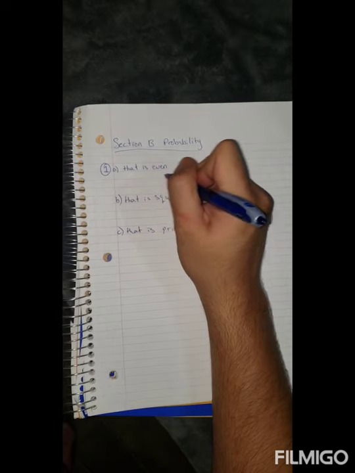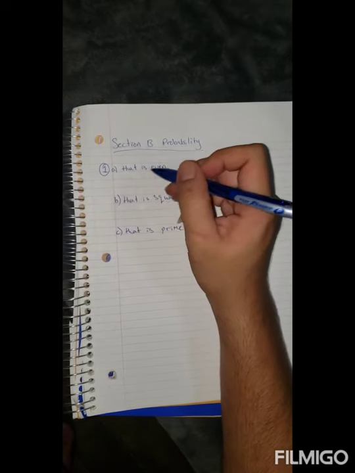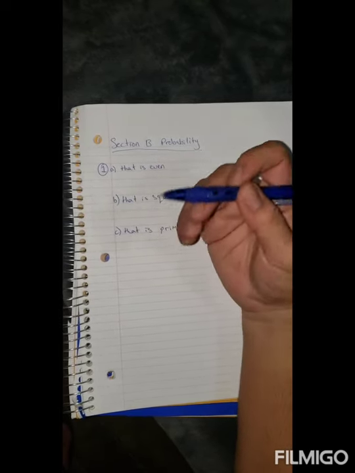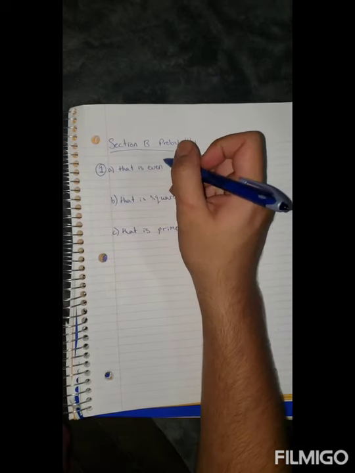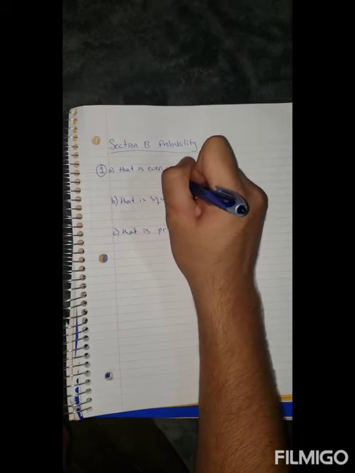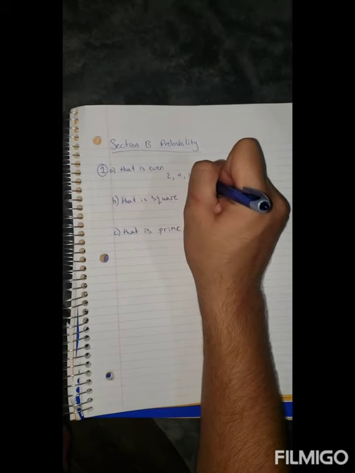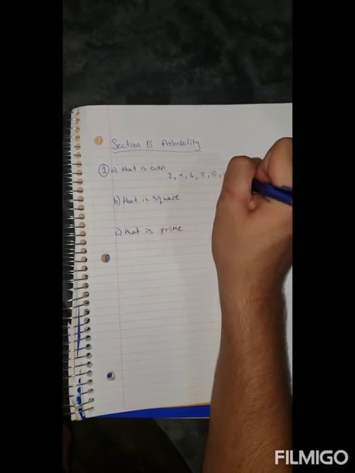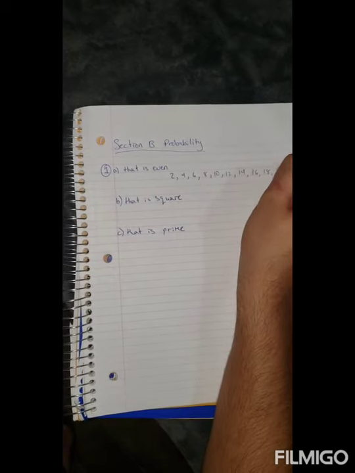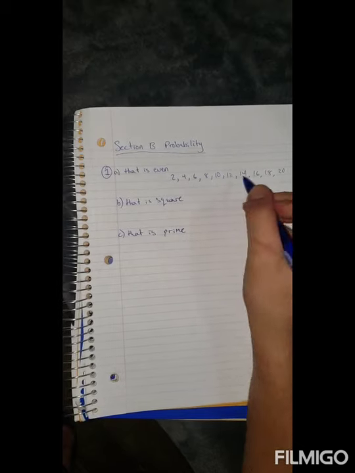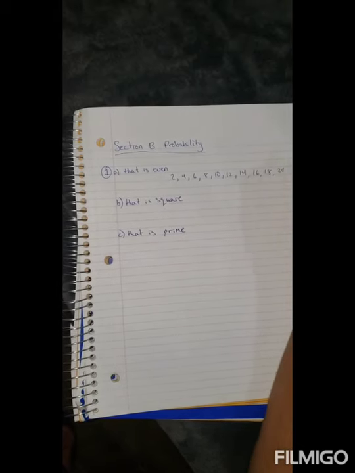So from 1 to 20, let's first of all establish the meaning of even. Even numbers are integers that can be divided by 2 with no remainder. So 2, 4, 6, 8, 10, 12, 14, 16, 18, and 20. And that counts up to 10.